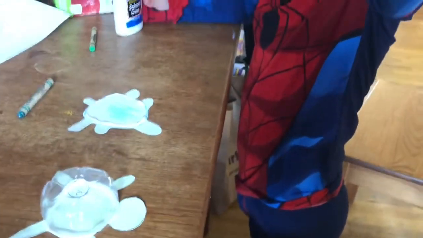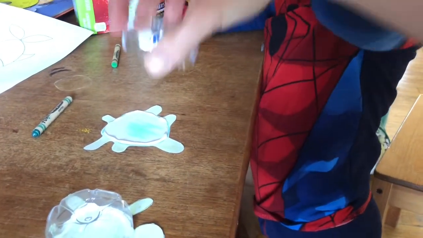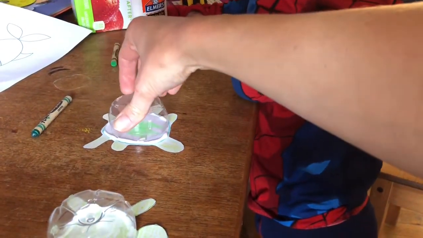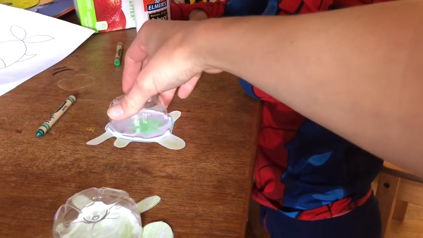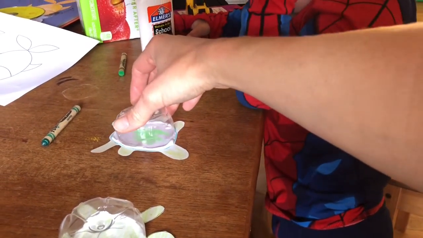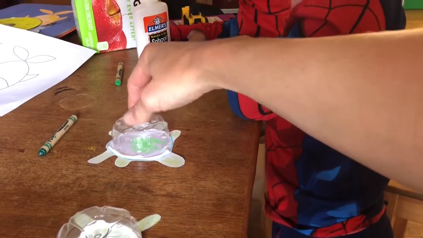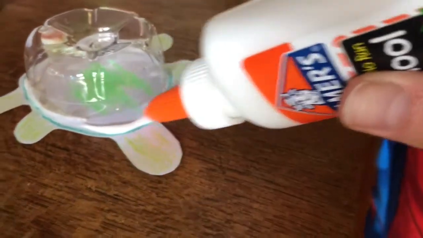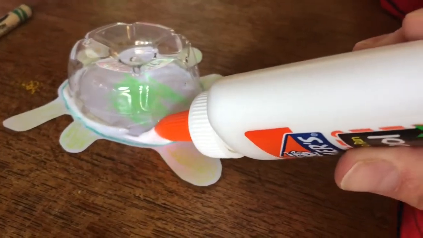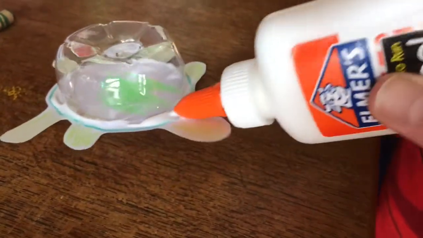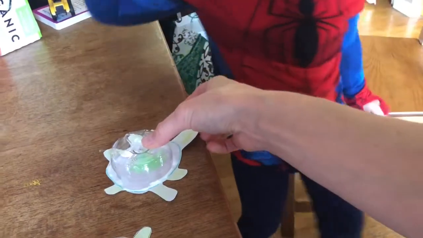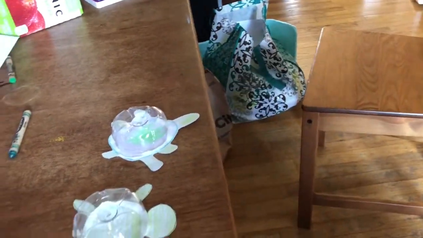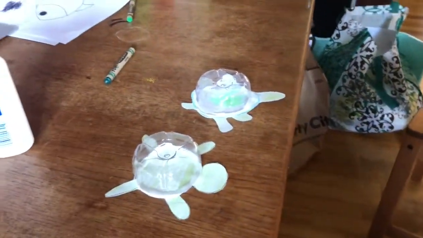Can you help me? Of course. Don't stick that well. Yep, just line it up on the glue. Make sure it gets some glue on it, and we can always go back once the first glue dries and add a little extra. Even right now, see I can see where it missed the glue here, so I'm just going to squeeze a little bit right in there. And we leave it there until the glue is dry, and we'll come back and check on them later.